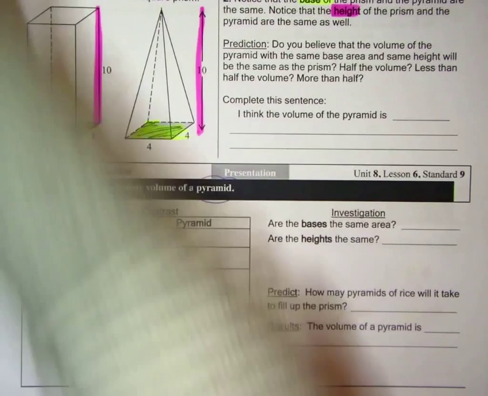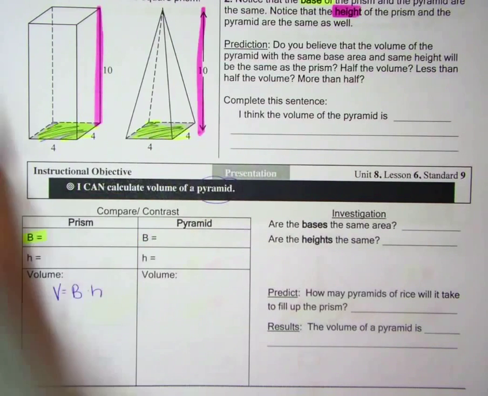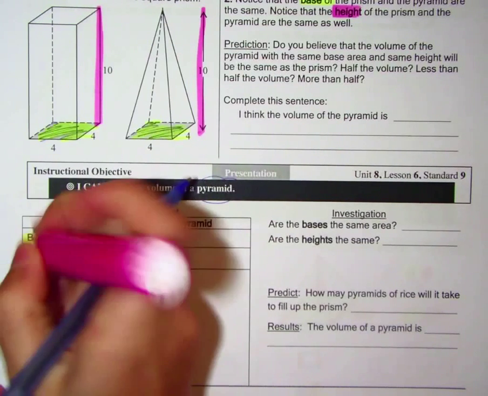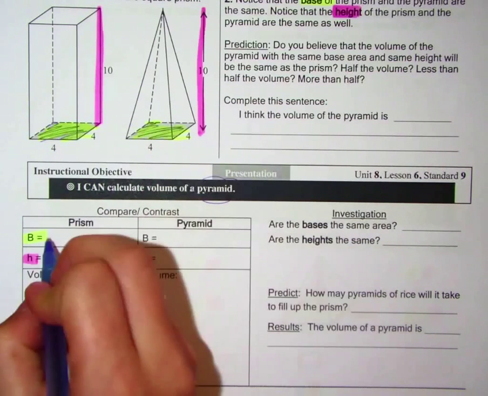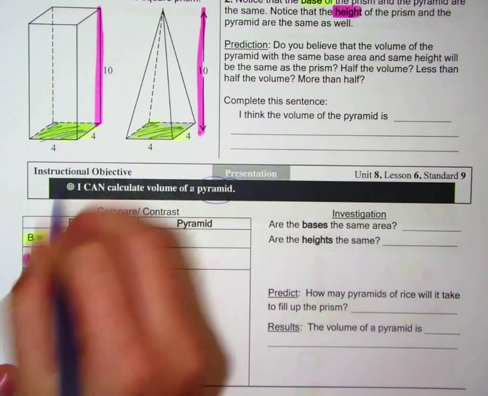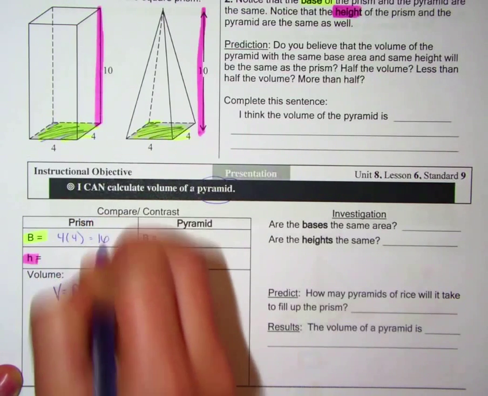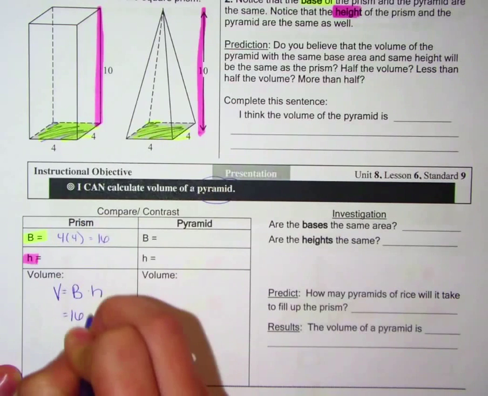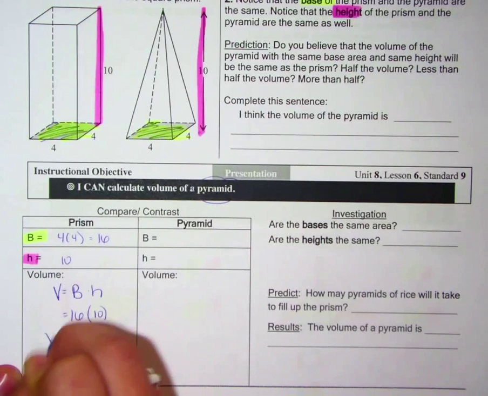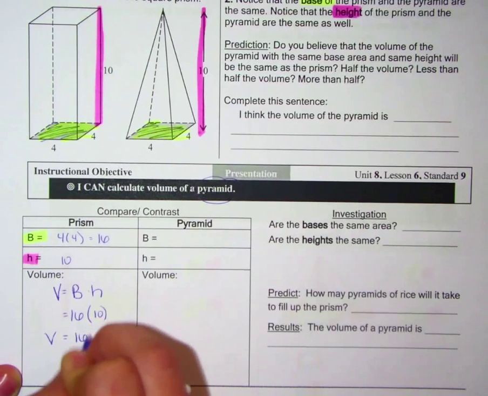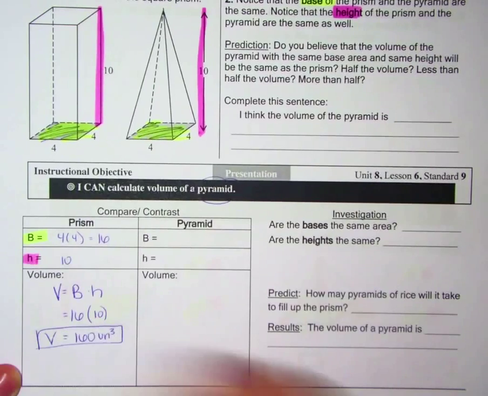And the base area is yellow, and the height is pink. So if we were finding the volume of this, we would find the base area, which is a square, so it would be 4 times 4, which is 16. And then we multiply it by the height, which is 10. So the volume is 16 times 10, which is 160 units cubed. And that's of the prism.